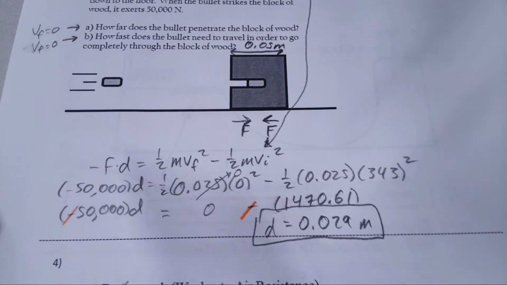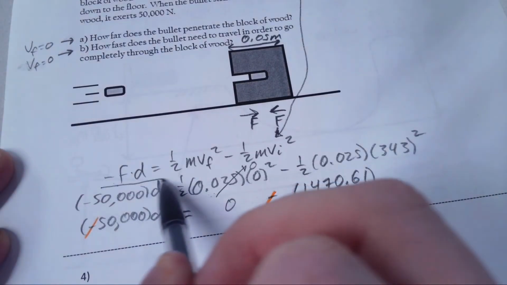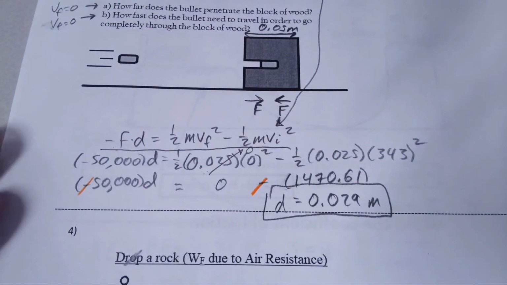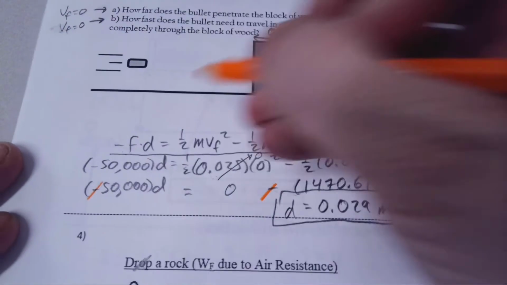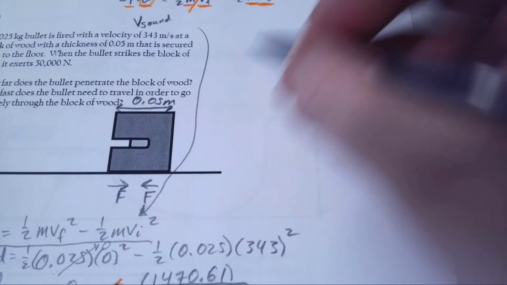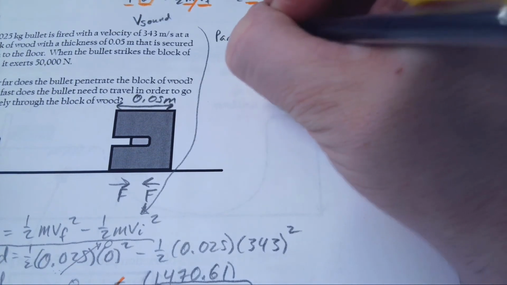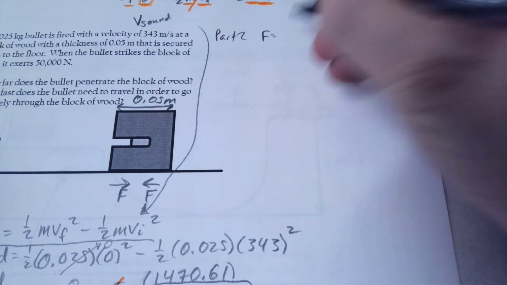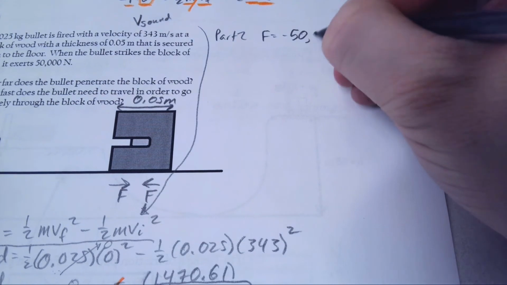And we're still using the same equation here, but instead of that, some things that we know: the force is still going to be 50,000 newtons. So in here, for the second part, that's part 2, F is still 50,000 newtons.